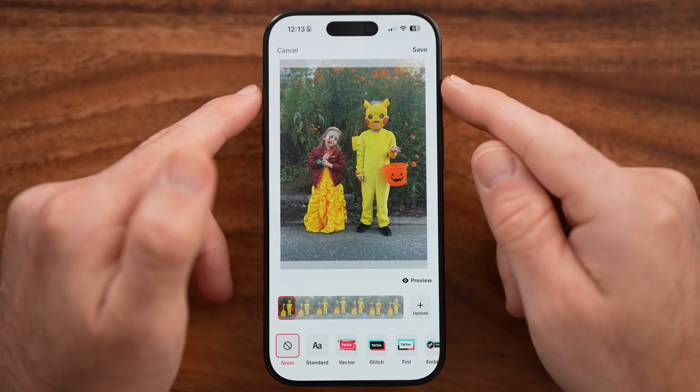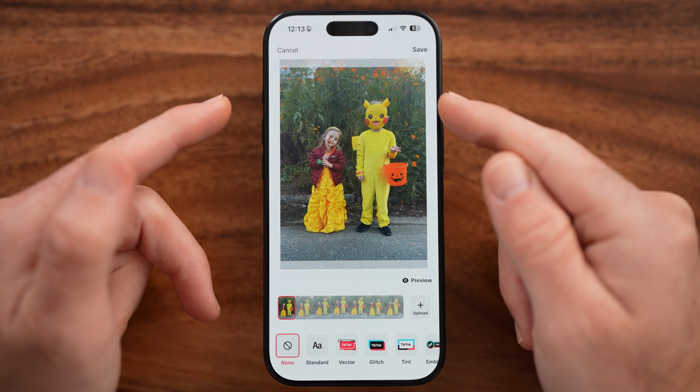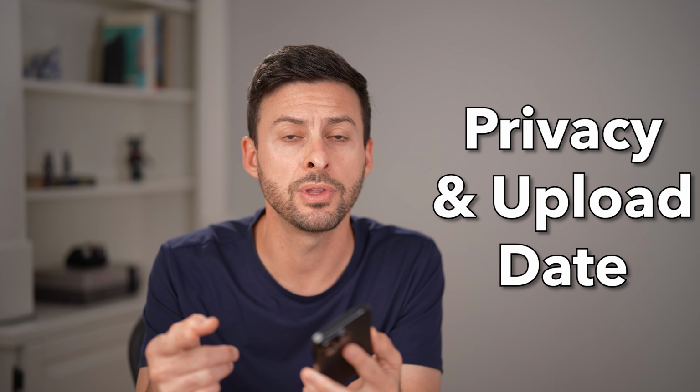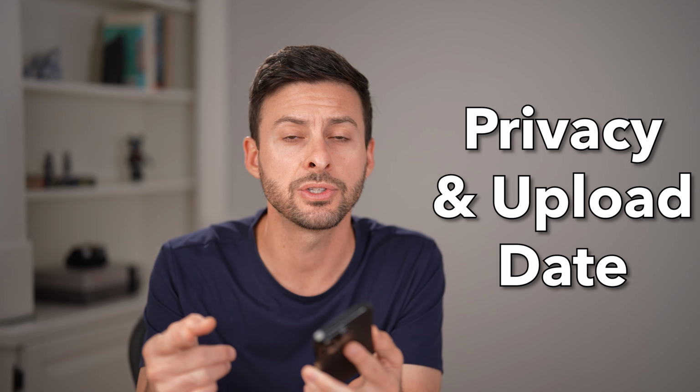Let me show you an easy way to change the TikTok cover photo or thumbnail after posting. Depending on the privacy settings of that video and how long it's been published, you might be able to do this, or you might need to change a couple of things. I'll show you how to do it.